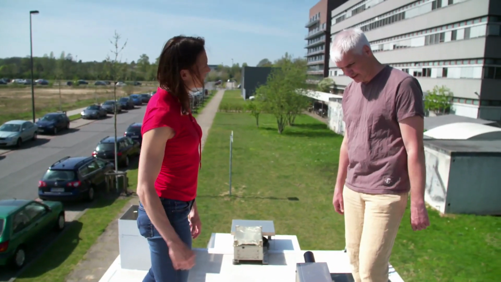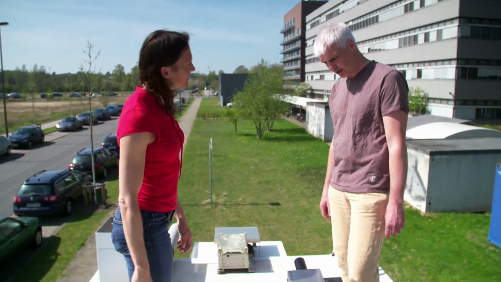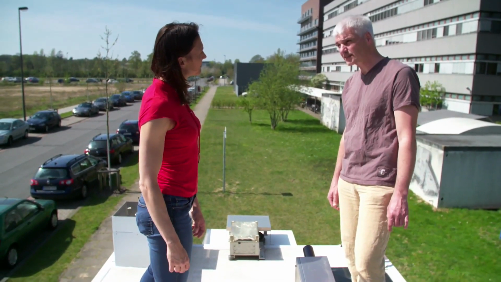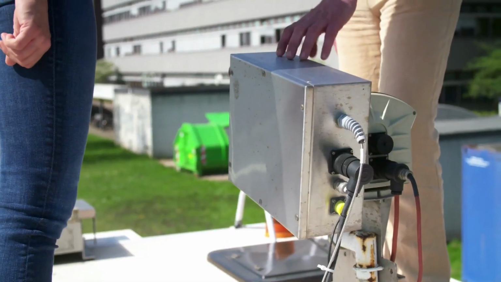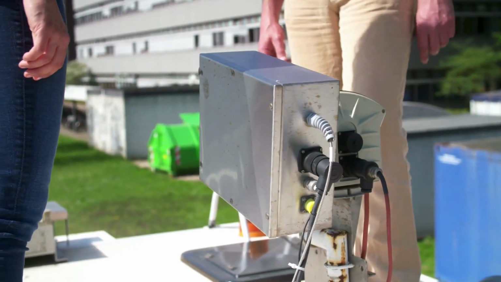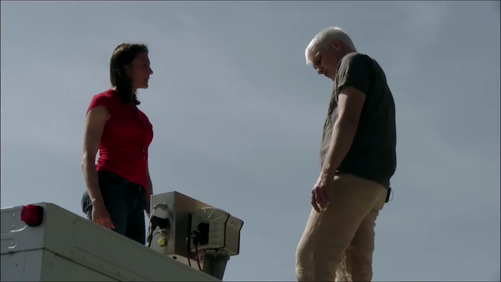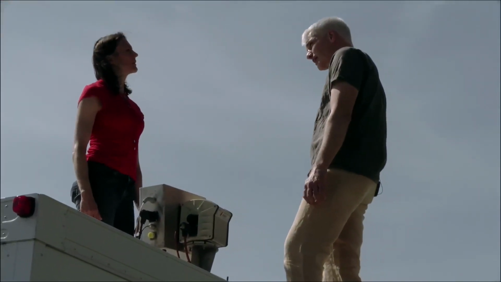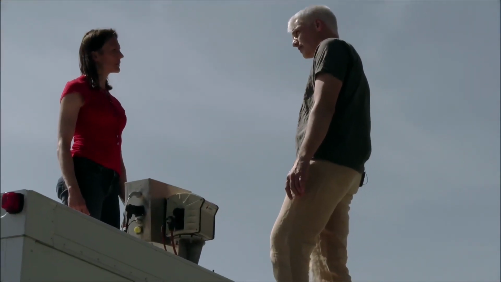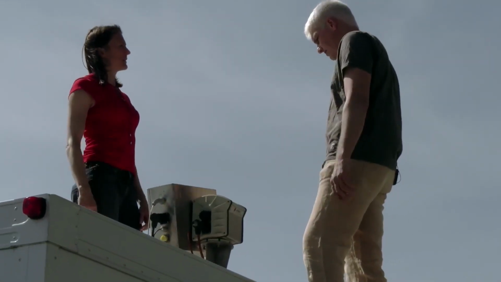Moving to this instrument, that's a telescope of our MAX-DOAS, so-called MAX-DOAS instrument. MAX-DOAS stands for multi-axis differential optical absorption spectroscopy, and we are measuring scattered light spectra in the UV and the visible, and we analyze them for different trace gases. So this is giving you gases down at the bottom, and that's something a bit higher in the atmosphere.